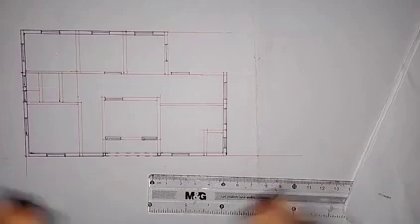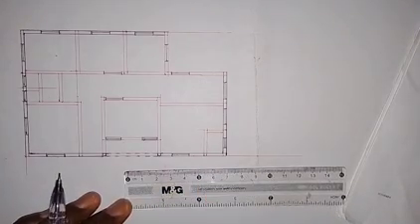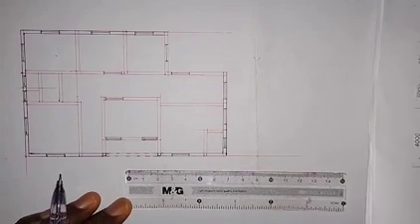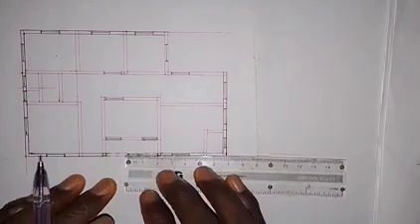Then make sure the work is well presentable. Okay, so that is what I just want to say here. Now let's fix that door, which is 15 millimeters width.